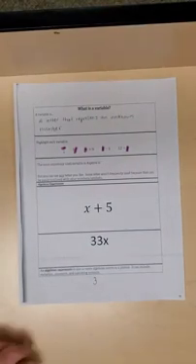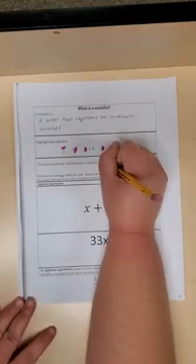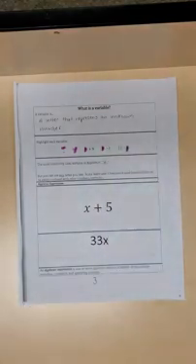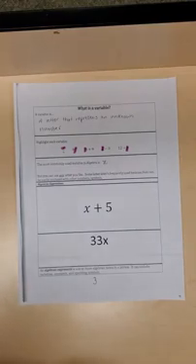Now, the most commonly used variable in algebra is x. Okay? X is going to be seen all over the place. It's just the easiest one to see and to use, really. Now, there are a few that you don't want to use just because they can be confused with other numbers or symbols.